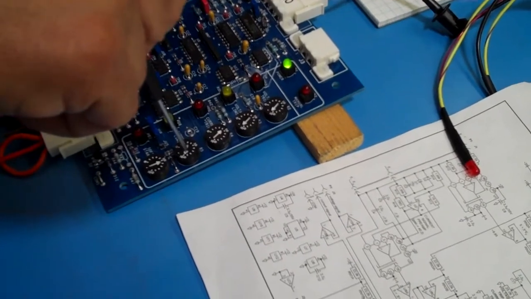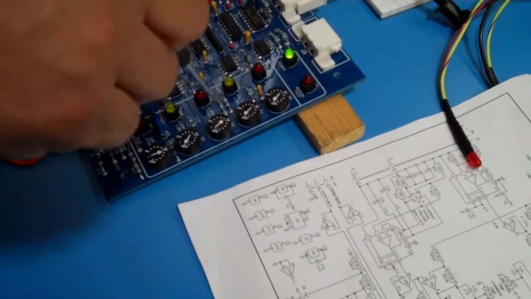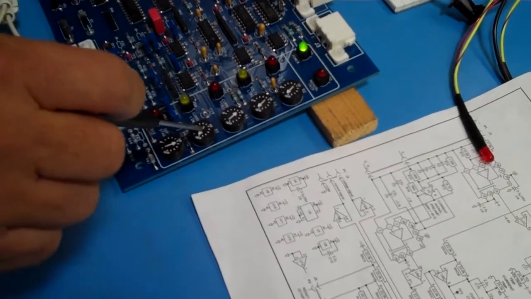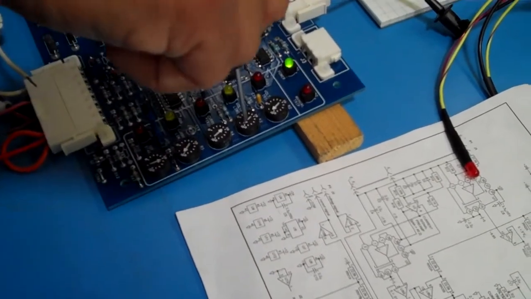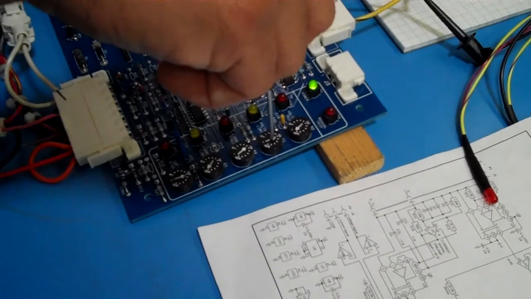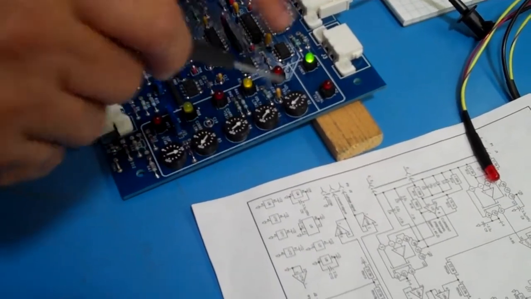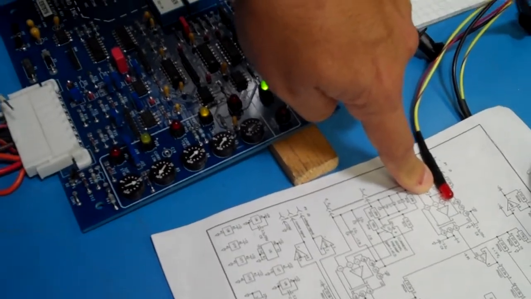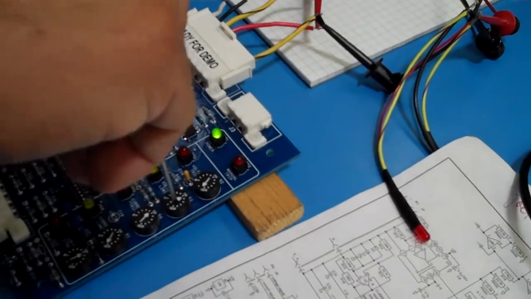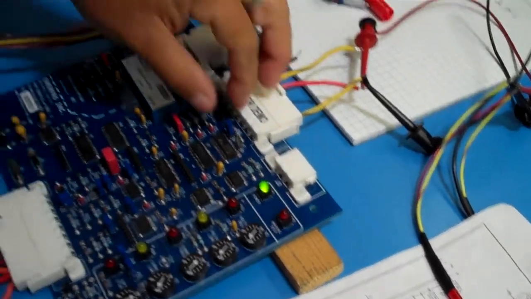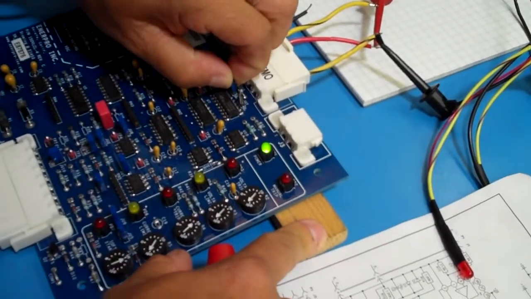Now because I'm in current limit, that was adjusting the current limit pot. If I go to the voltage limit pot, although it has limited, it's not tripping that LED because JU7 is out. So let me bring that in.